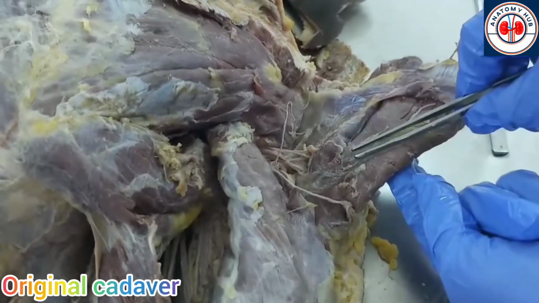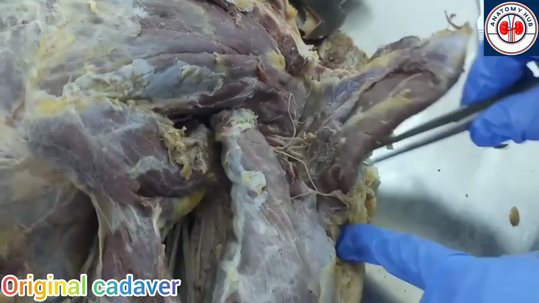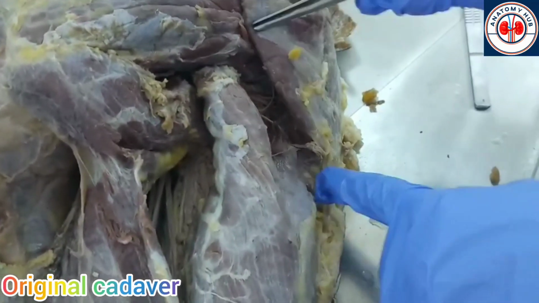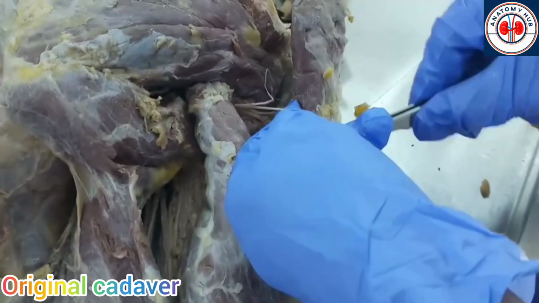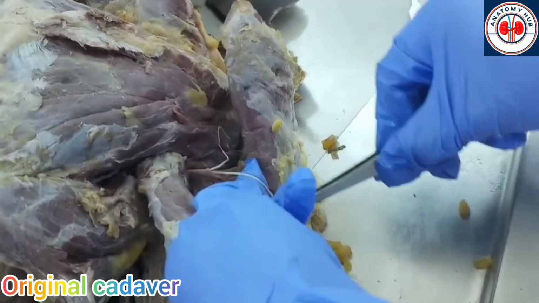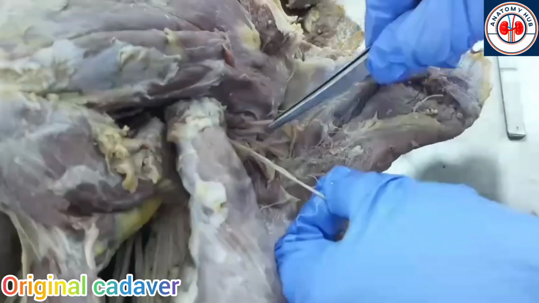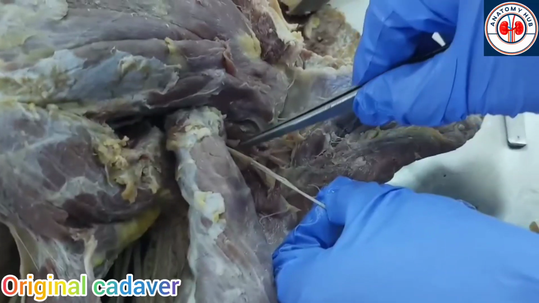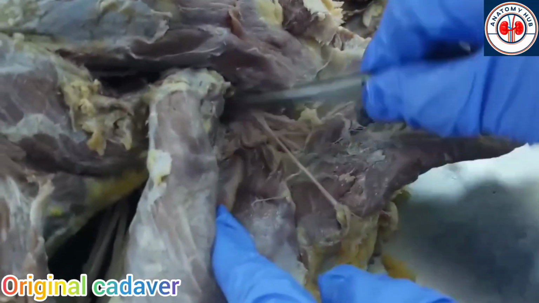And this posterior division of the axillary nerve will continue, piercing the deep fascia, and it will continue as the upper lateral cutaneous nerve of the arm. Okay, upper lateral cutaneous nerve of the arm. So these two are the anterior and the posterior divisions of the axillary nerve, and this is the posterior circumflex humeral artery. These are the contents of the quadrangular space.